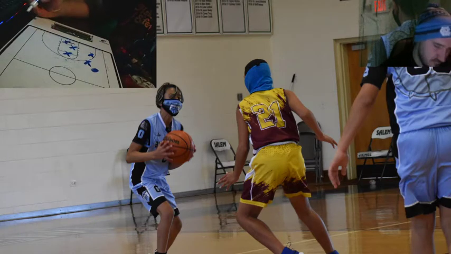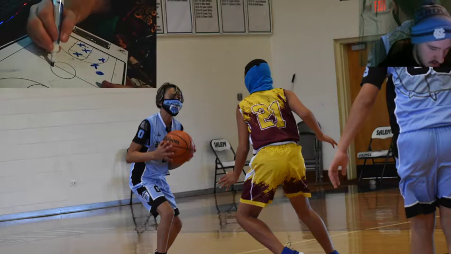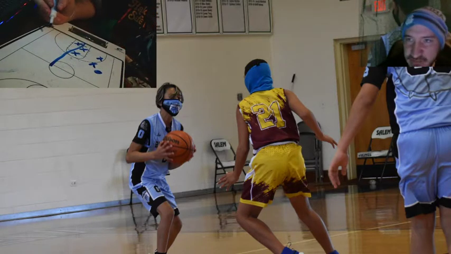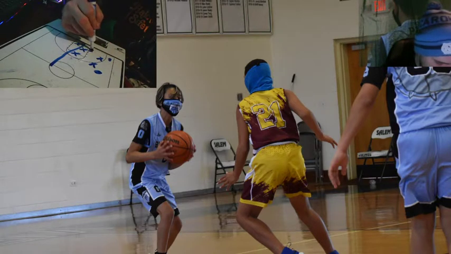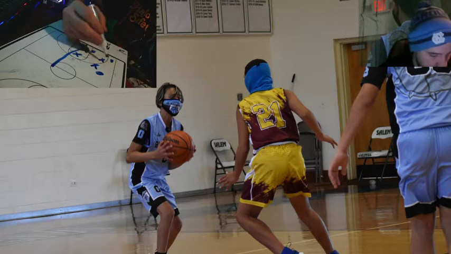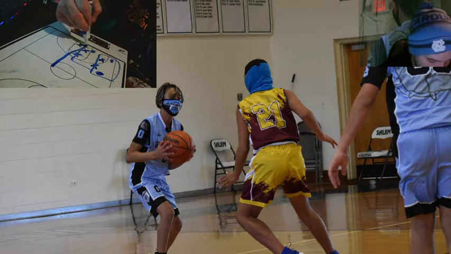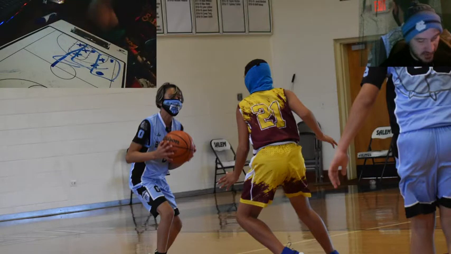Now, what has this done? You have created a 4-on-whatever situation. Most teams, if the ball is passed, they're only going to have 3 defenders right here. We have doubled up this area, and we have doubled up this area. Their only option is to throw it weak side. Okay, so let's go over this again.